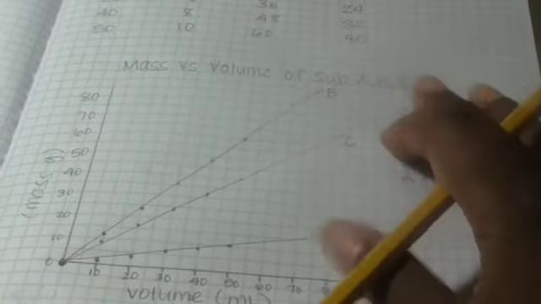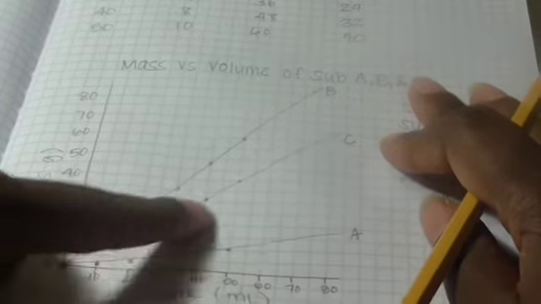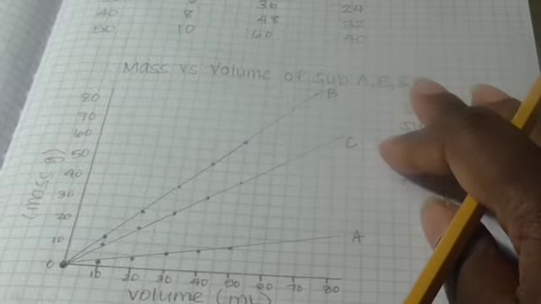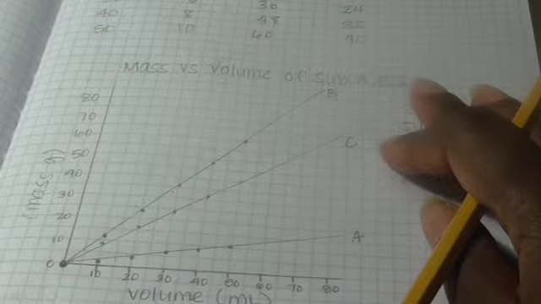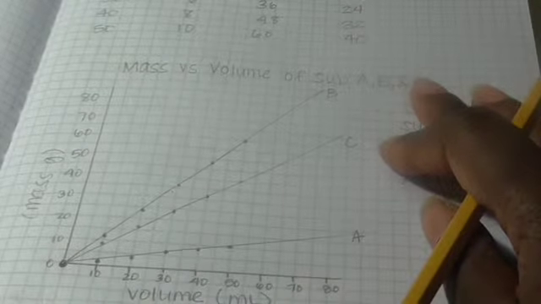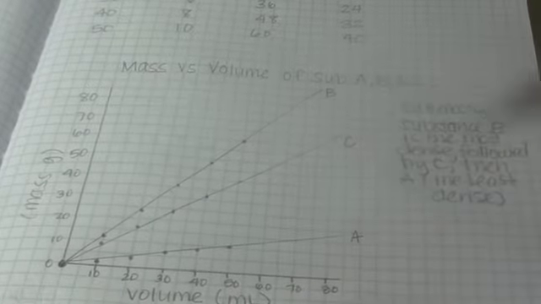And it turns out that A has the lowest slope, followed by C, followed by B. Well, if density is the same as slope, the one with the steepest slope, B, would be the most dense, and the one with the least steep slope, A, would be the least dense.